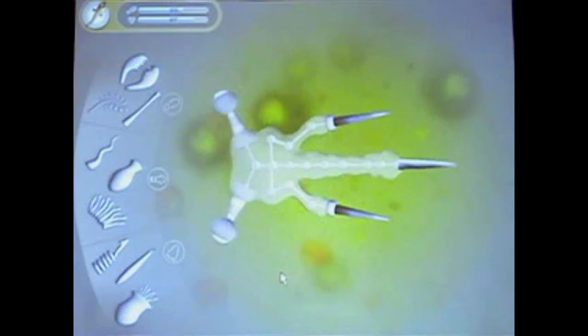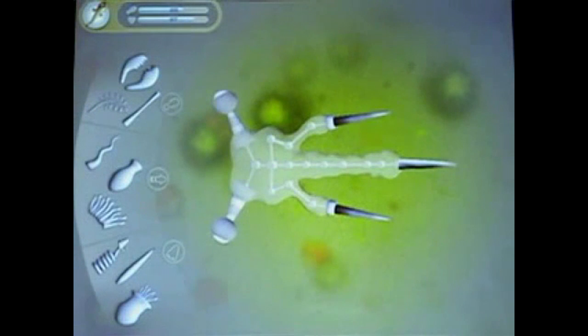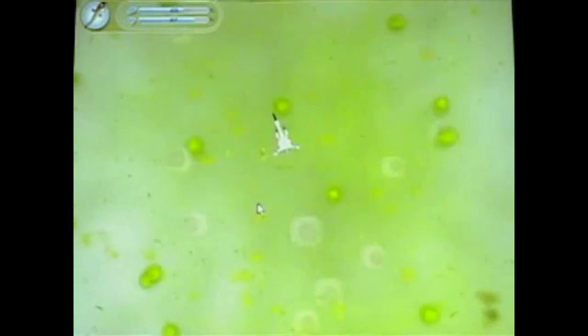So here's a little editor. I have very simple parts that I can build for this guy. I have mouthpieces that influence what I can eat. I can either eat filter food, or I have a proboscis I can poke into things. I have different movement methods: flagella, cilia, little jets, and weapons like spikes, whatever. So I'm going to take a little spike here, put it on the front of the guy, and then go back into the game.